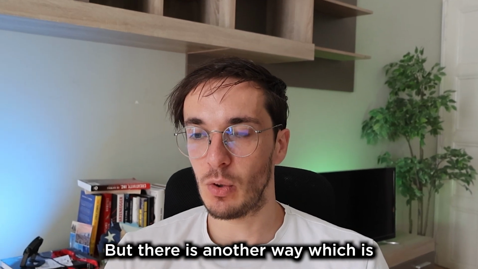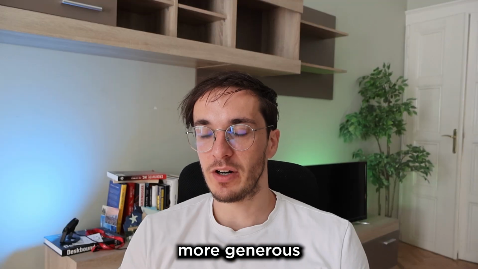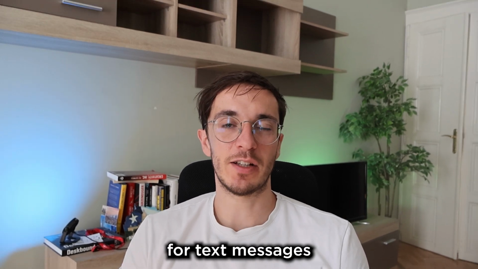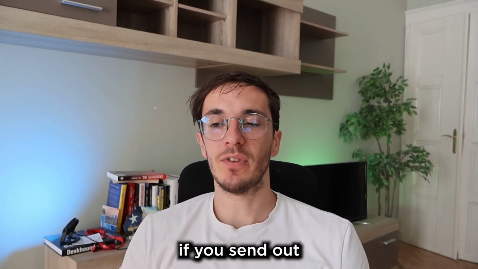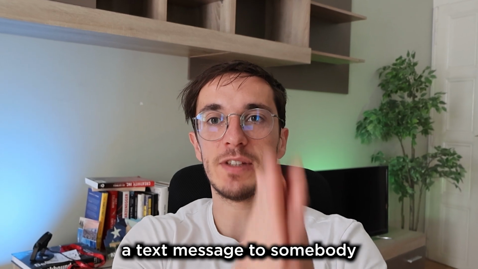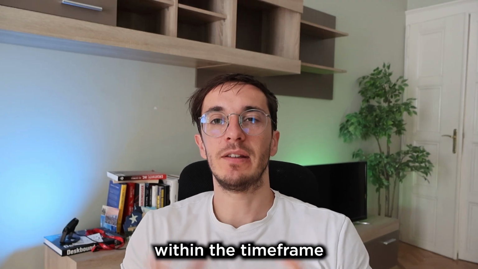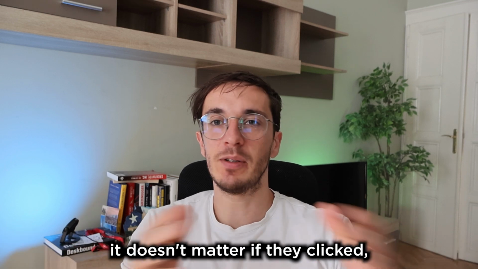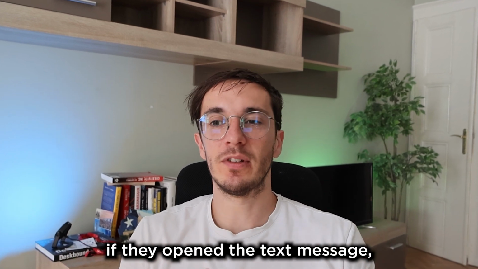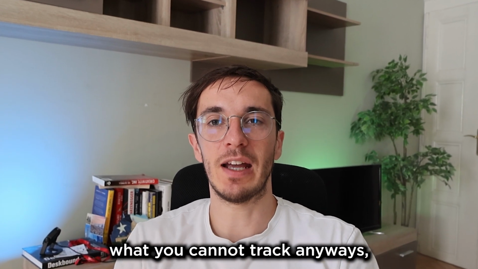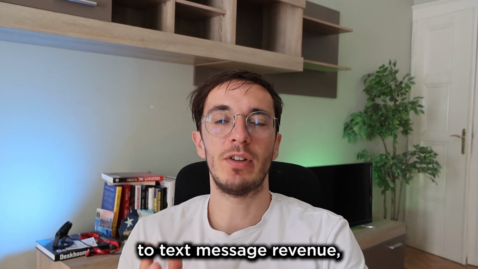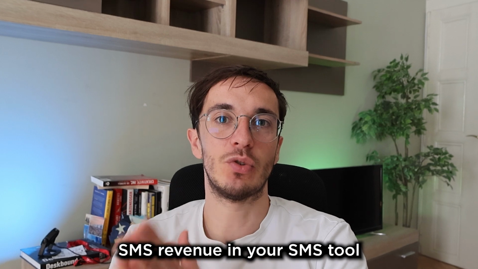But there is another way which is more generous. This is called impression-based attribution for text messages. Here, if you send out a text message to somebody and they buy within the time frame that you set, let's say 5 days, it doesn't matter if they clicked, it doesn't matter if they opened the text message, which you cannot track anyway, it will be attributed to SMS revenue in your SMS tool.